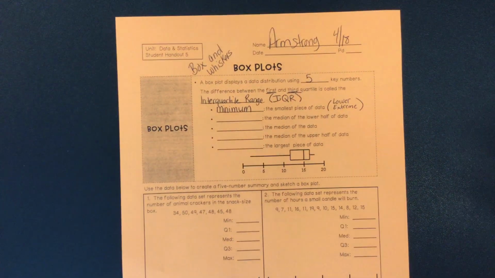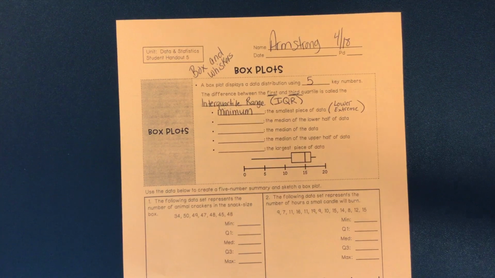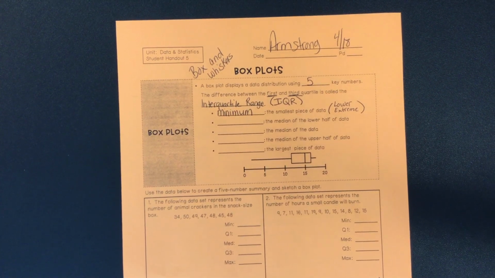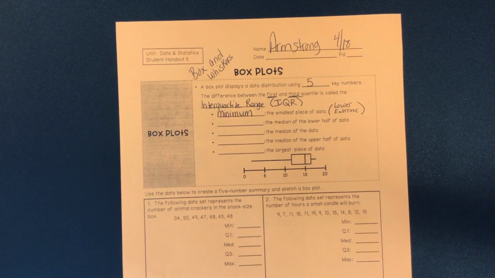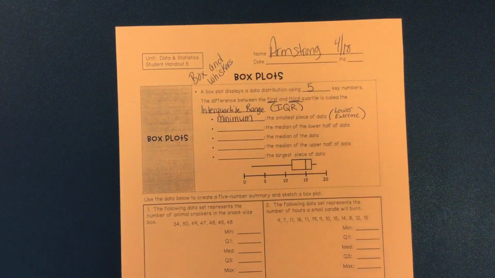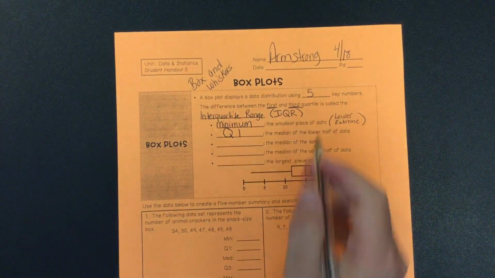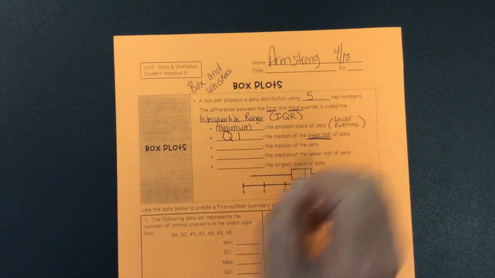The median of the lower half, what is that considered to be? We've already talked about that. Quartile 1. Q1. That would be the median of my lower half.